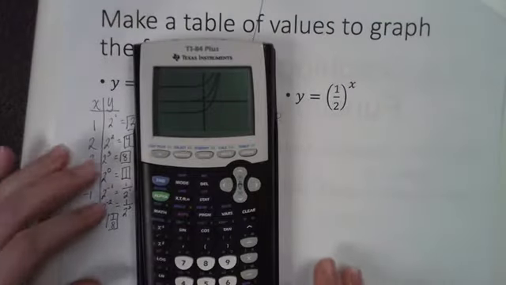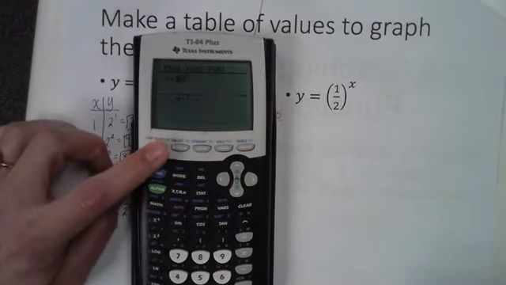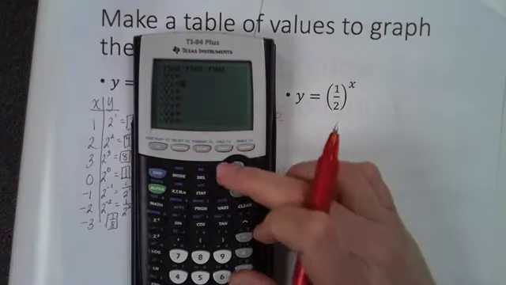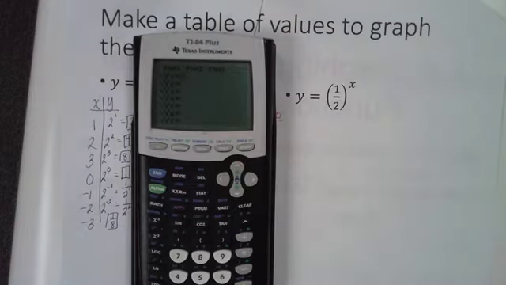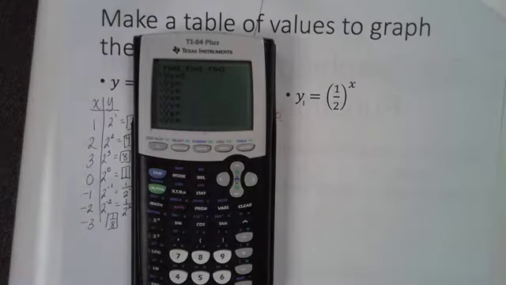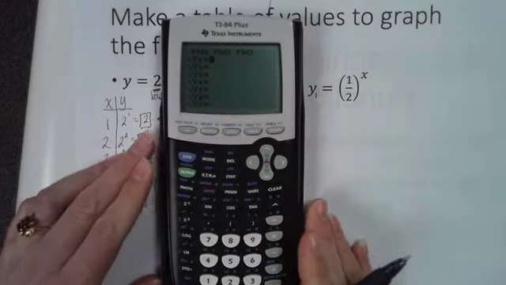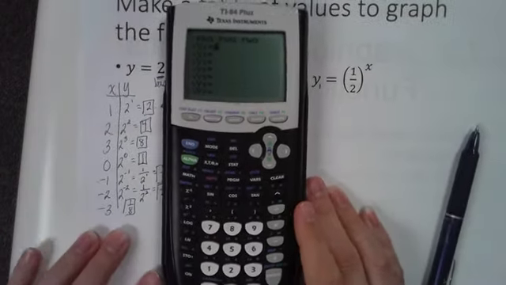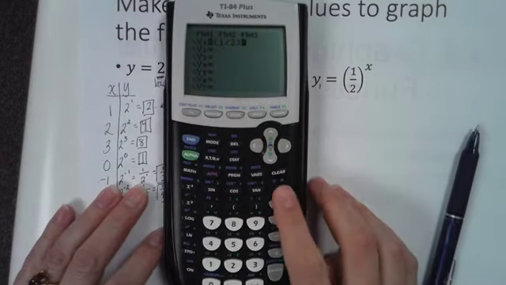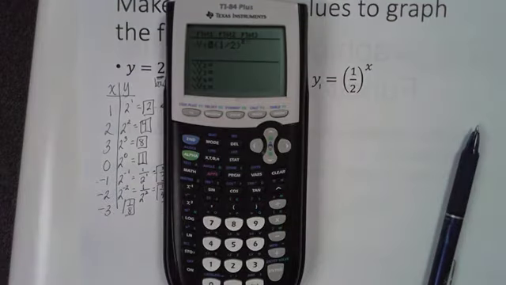All right. Can you go back to y equals, please, and clear those equations? Clear, clear, clear. And we're going to go ahead and type in this equation in our graph. This is y equals 1/2 to the x. You'll notice the parentheses. Please use parentheses. Okay, so I have a parenthesis, 1 divided by 2, caret x. Graph it.